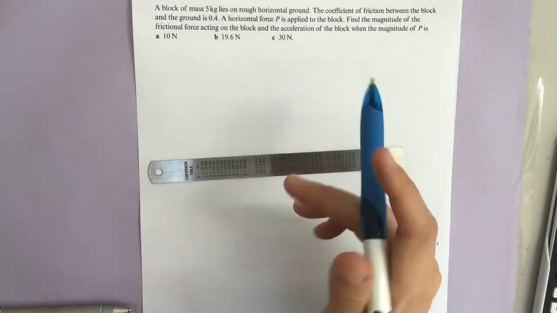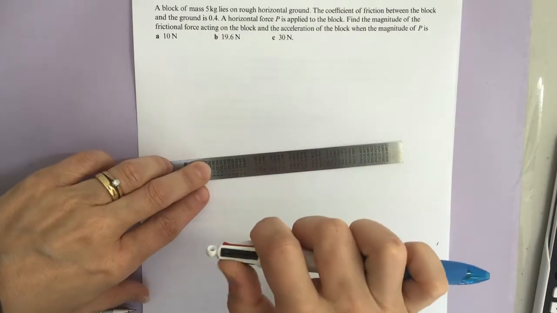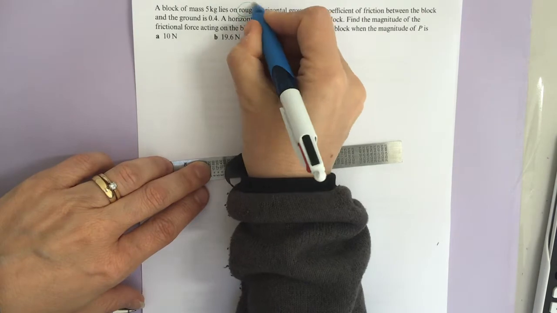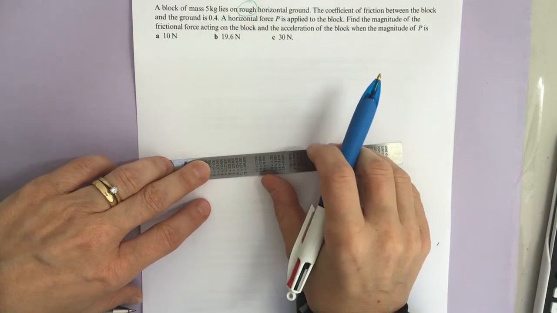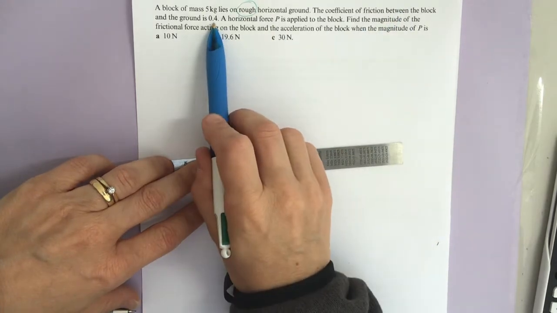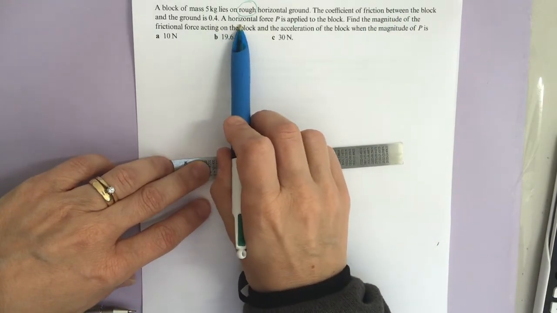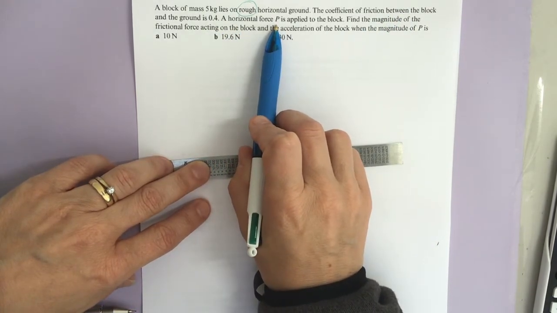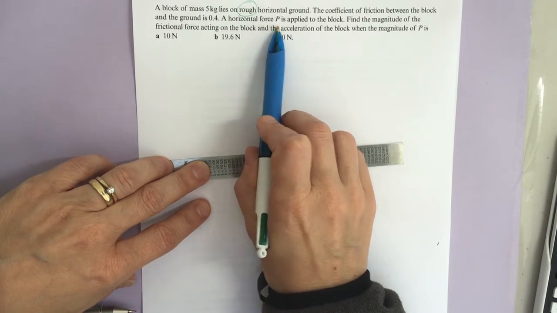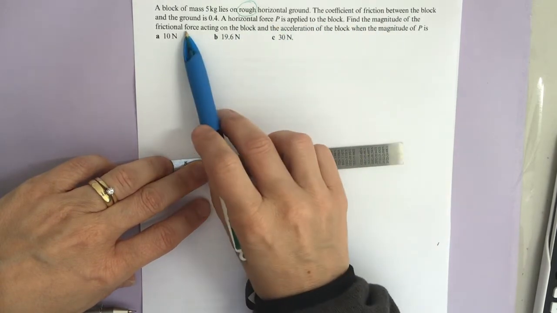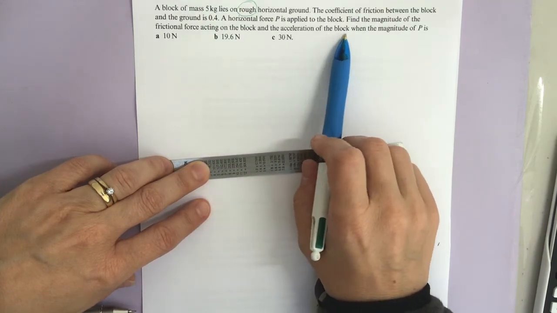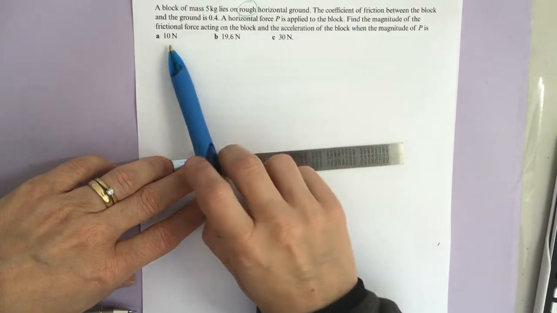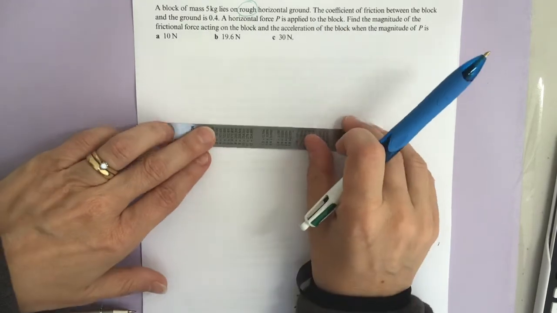A block of mass 5 kilograms lies on rough horizontal ground. So there's that word that we're looking for in the questions. That means straight away friction is going to be involved. The coefficient of friction, mu, is equal to 0.4, and we've got a horizontal force applied to the block, so that's trying to move the block. The question says, find the magnitude of the frictional force acting on the block and the acceleration of the block when this applied force is these different values. So we've got 3 different situations.